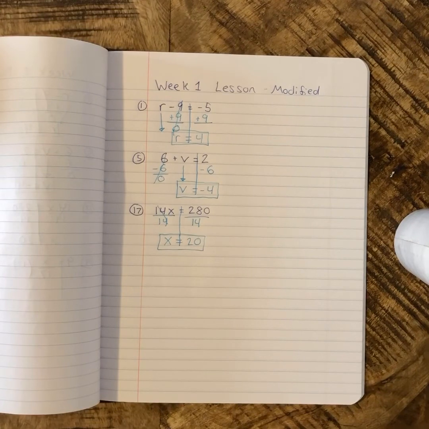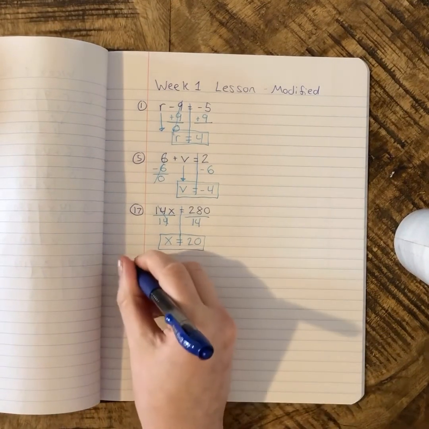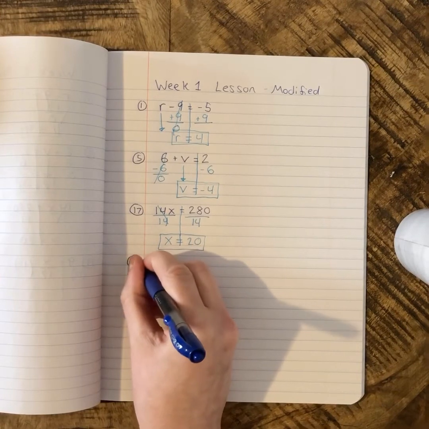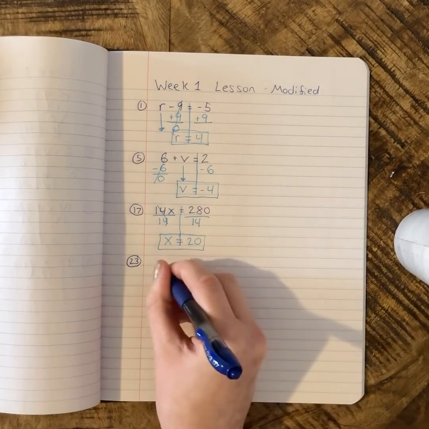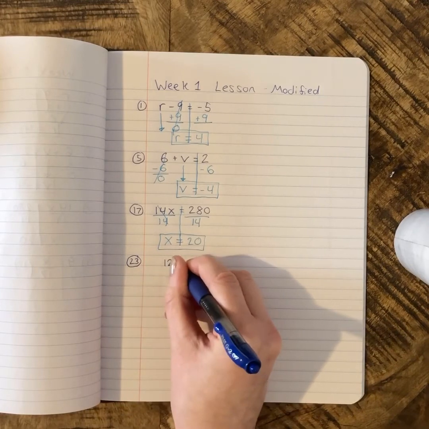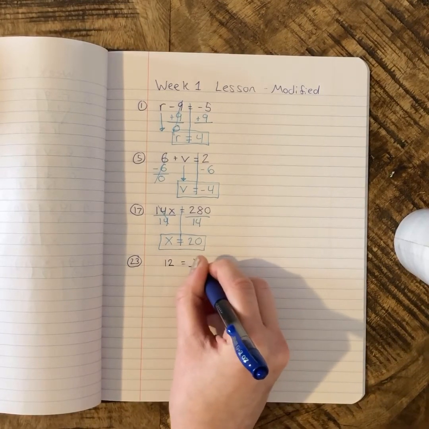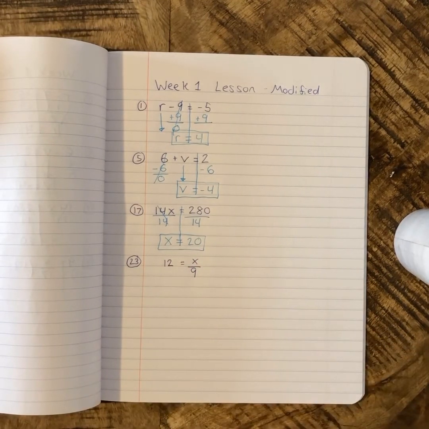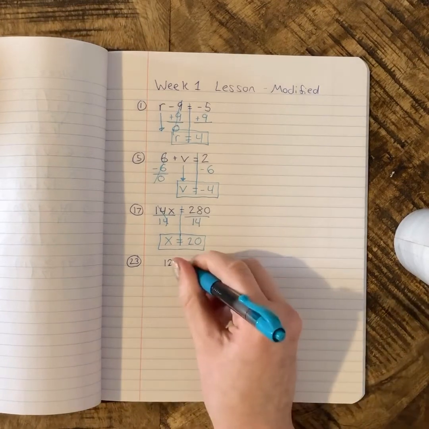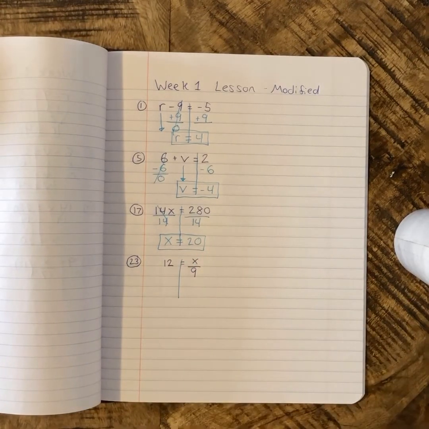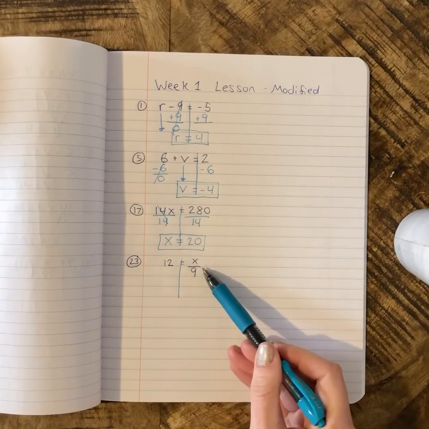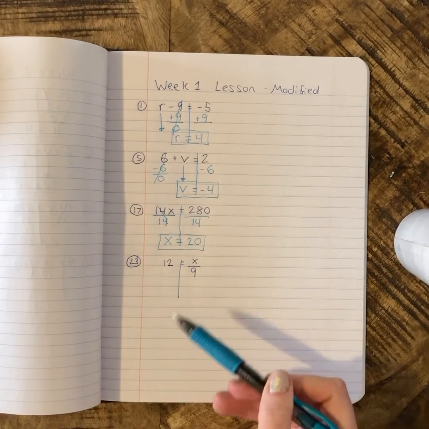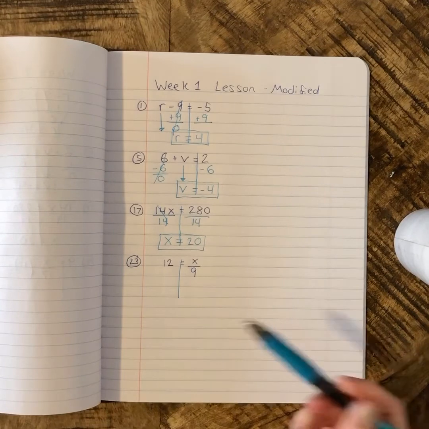You also have ones that maybe look like fraction bars. If we take a look at number 23, for example, number 23 on your packet is 12 equals x over 9, or x divided by 9. I want to get x by itself. I'm going to draw my line here to separate both sides. This says x divided by 9. If I want x by itself, I need to use inverse operations.